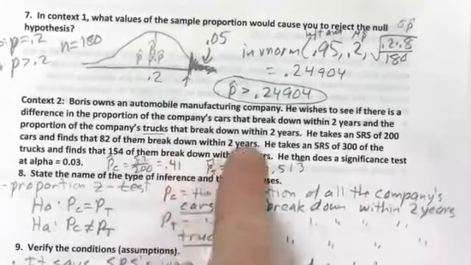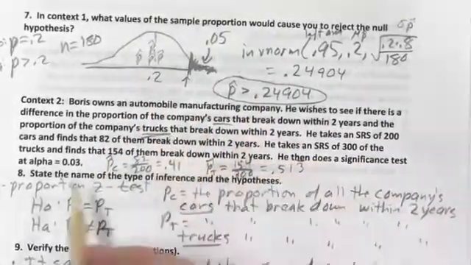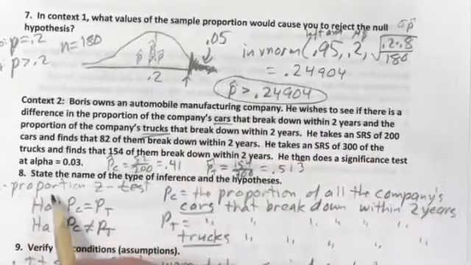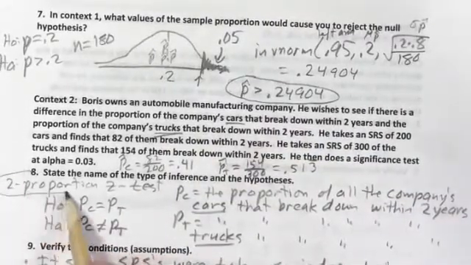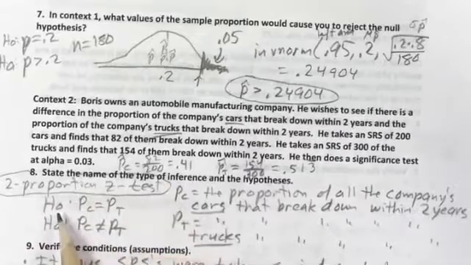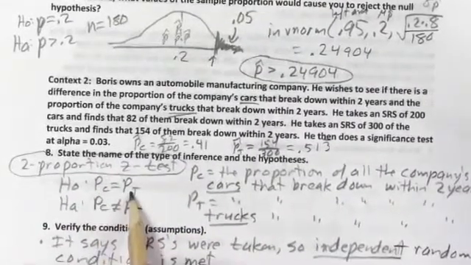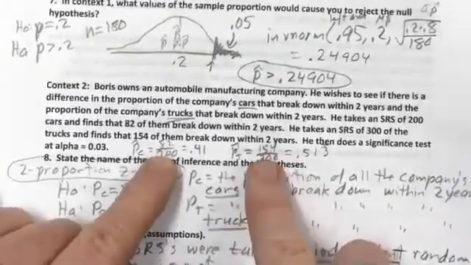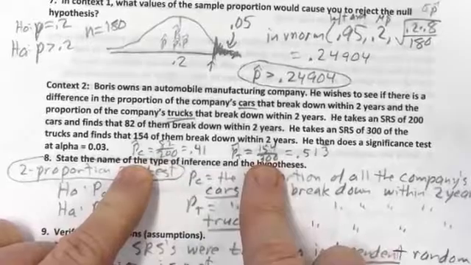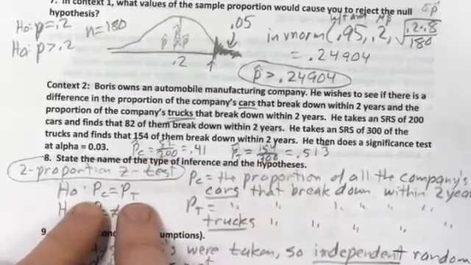So we have 2 samples going on here. We have 2 populations, the cars and the trucks. So the name of our type of inference is a 2 proportion z-test. That's the other big thing in this chapter. The null hypothesis is in essence always going to be that our 2 proportions are equal. The proportion for the cars is equal to the proportion of the trucks. Never put p hats here. We know what the p hats are. We already know the p hats are different. So there's no point in hypothesizing about them. We put the p's here with no hats on them, okay?